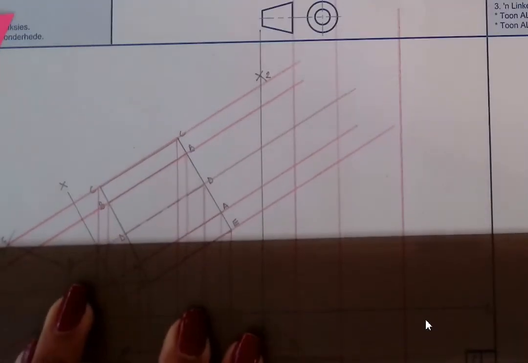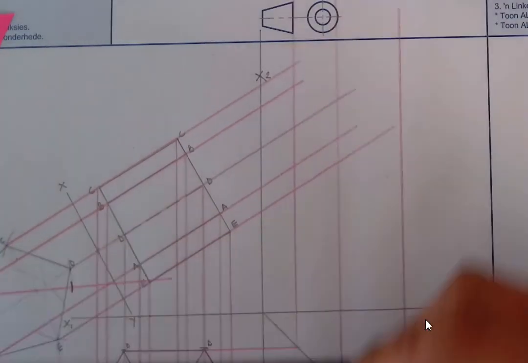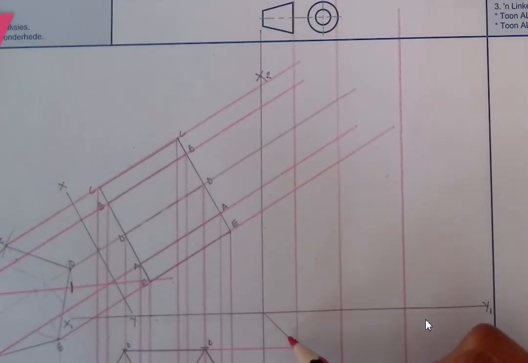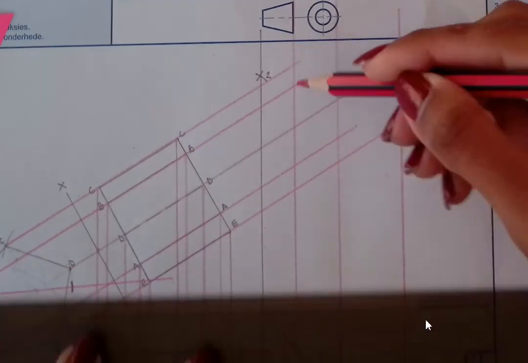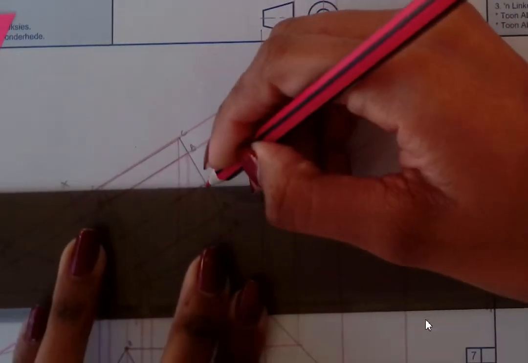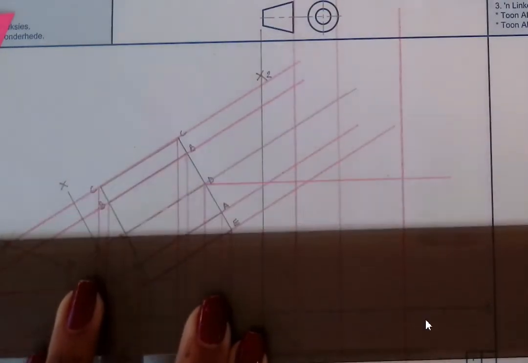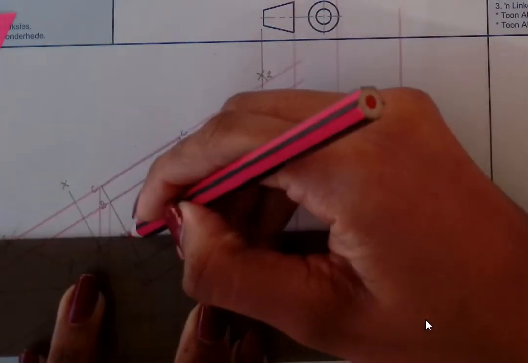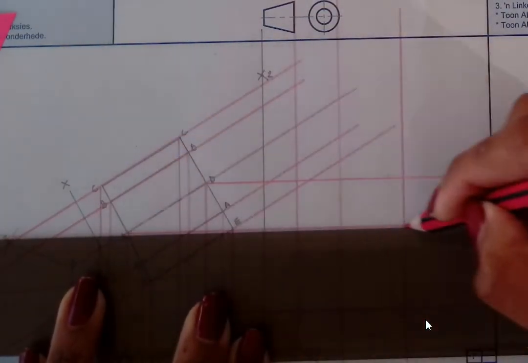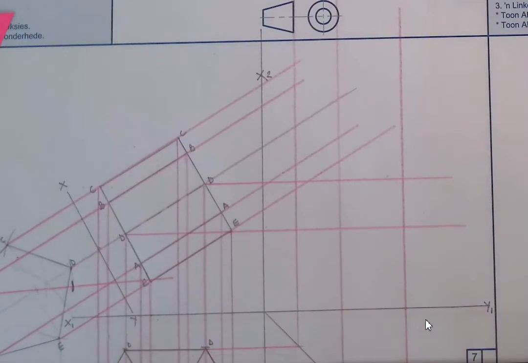So we will project point D first, because this line from the top view all the way up, it's D. So you can have your straight line like that, and then also, anywhere that you see point D, you're going to project.